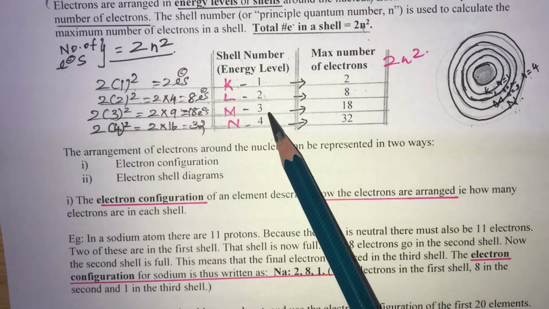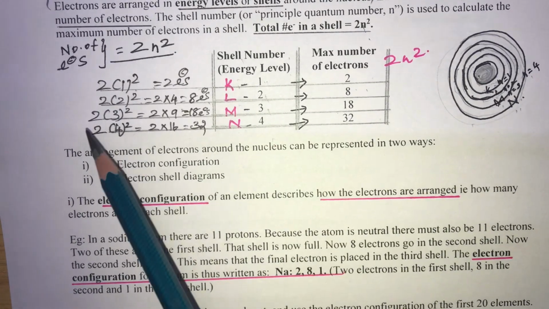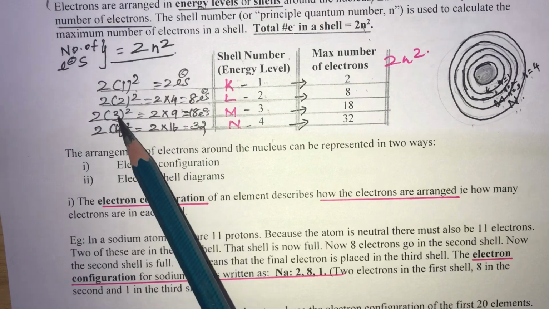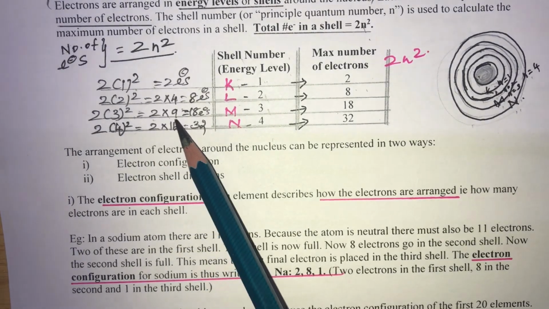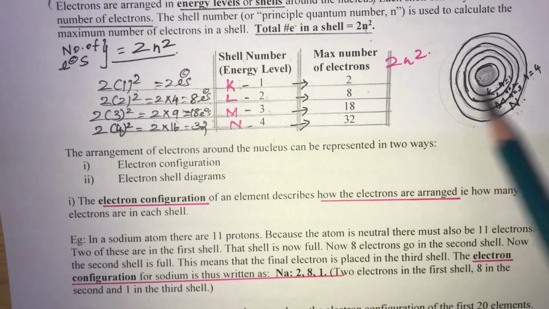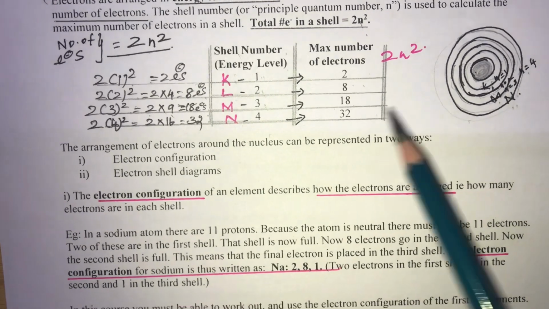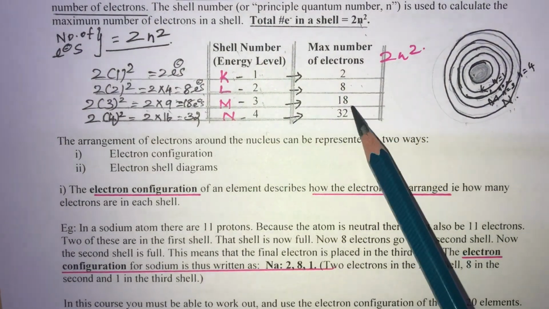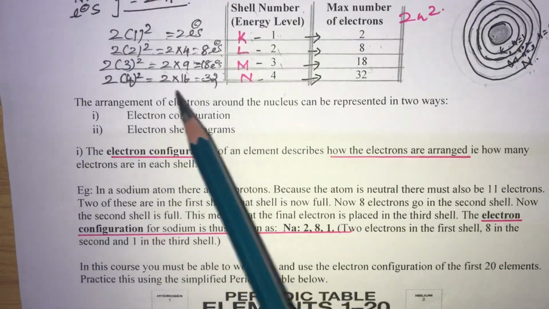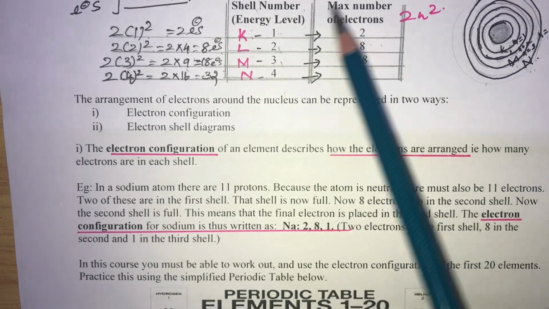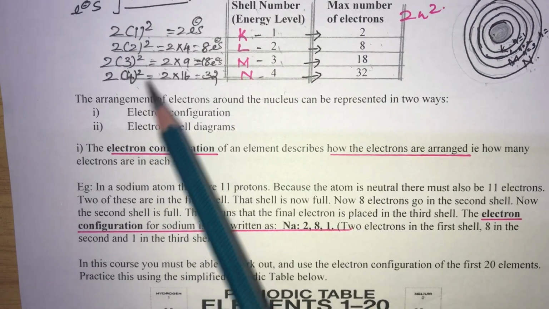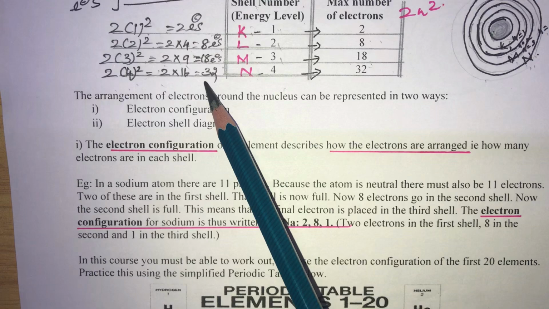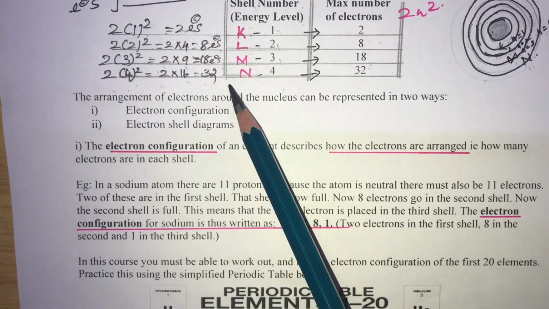M shell, n equal to 3, 2 into 3 squared, 2 into 9, that is 18 electrons. The third energy shell can accommodate 18 electrons. And fourth energy level, n equal to 4, 2 into 4 squared, 2 into 16, it is 32.